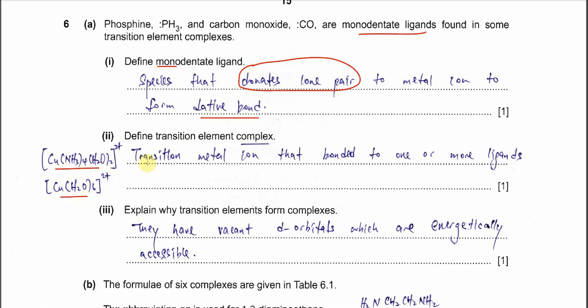It's a transition metal ion that is bonded to one or more ligands. It can be one ligand, like this example, just H2O, or it can bond to more ligands, 2 or 3 ligands. It depends. So this we call a transition element complex ion.